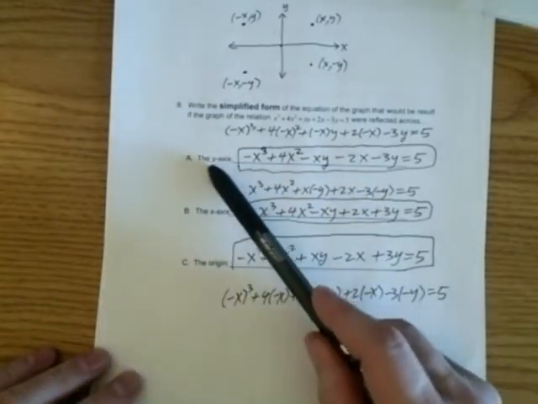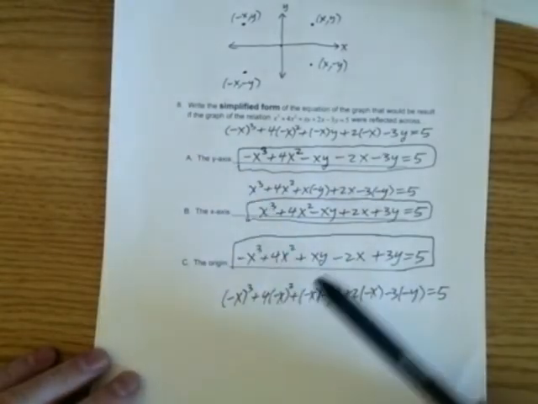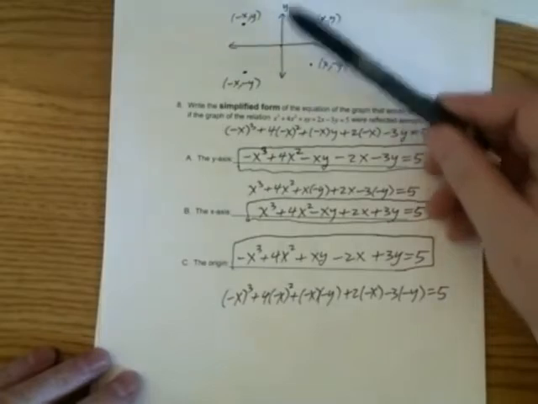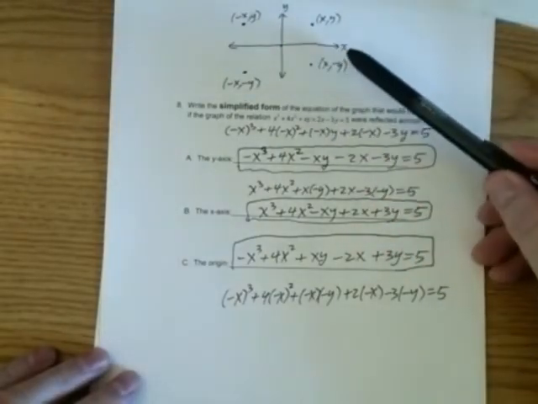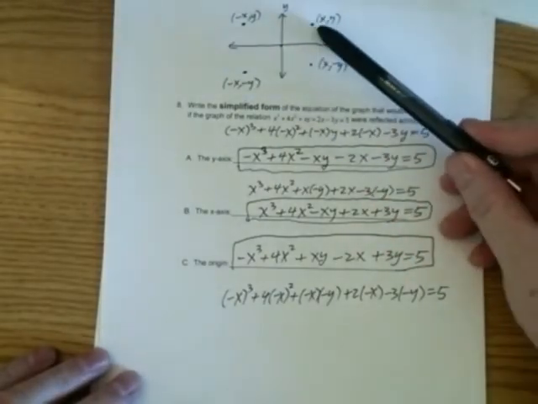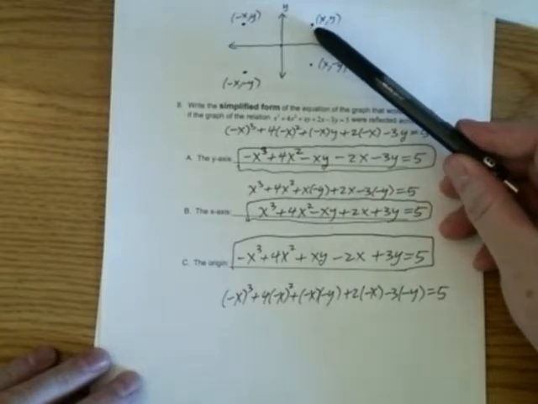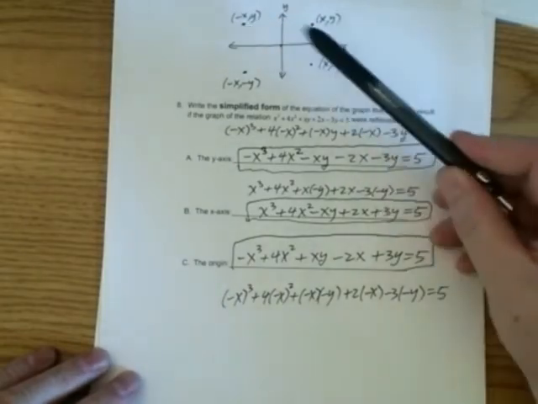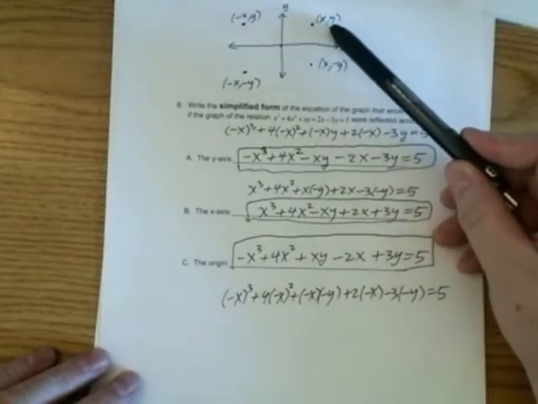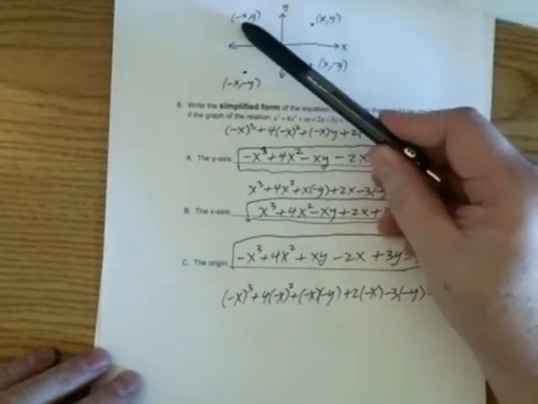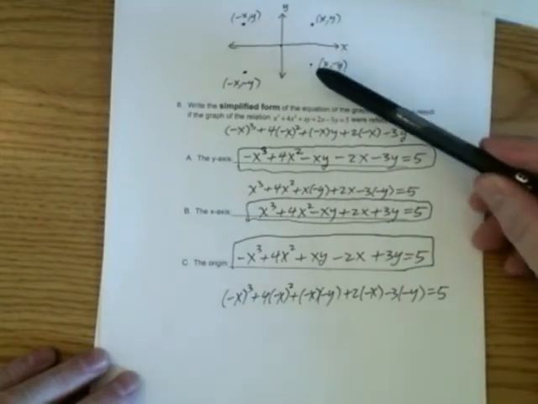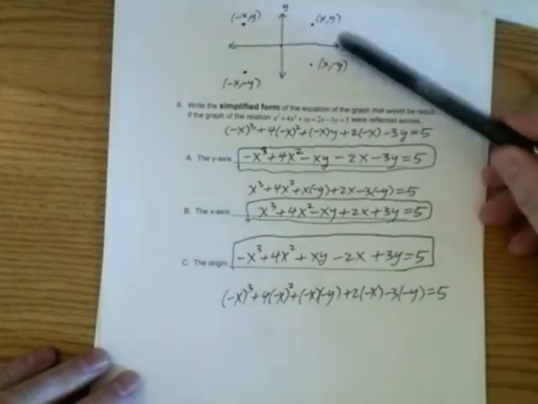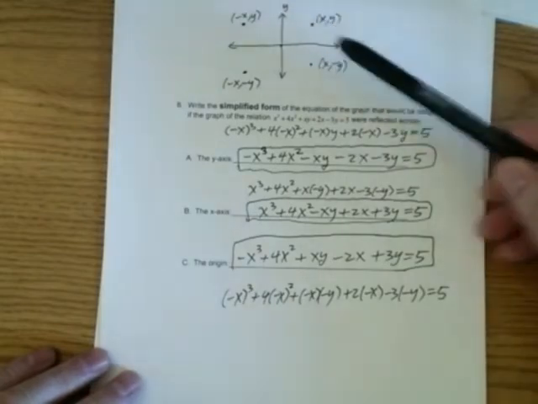The first thing I do is reflect across the y-axis. The thing to do when you run into a problem like this is to create a little drawing of the xy plane and maybe put a point here. Usually I put it in the first quadrant, but it doesn't matter. Put a point labeled xy, and then reflect that across the y-axis. You see I would be leaving the y alone, but replacing x by negative x. Reflect across the x-axis, and I would leave the x alone, but replace y by negative y.